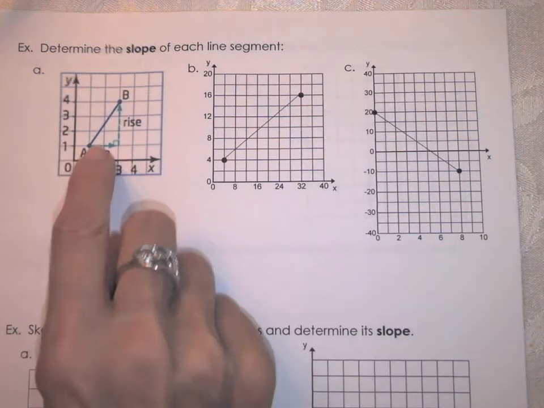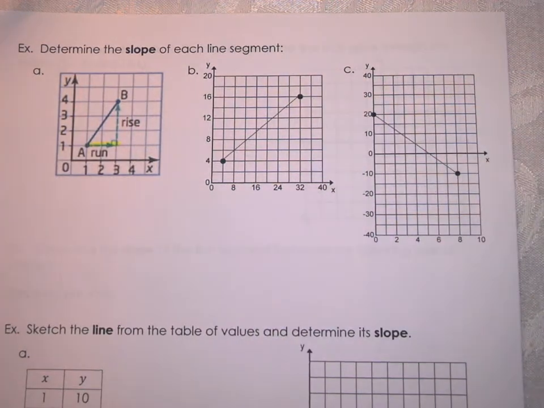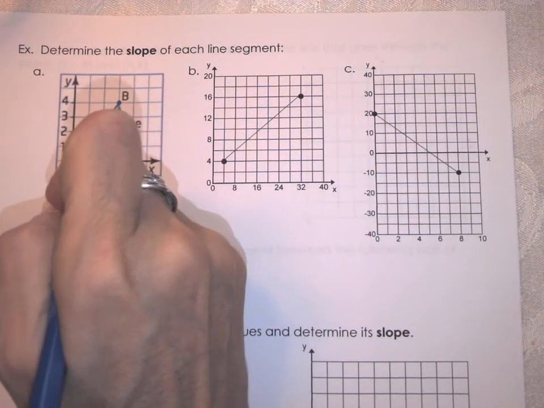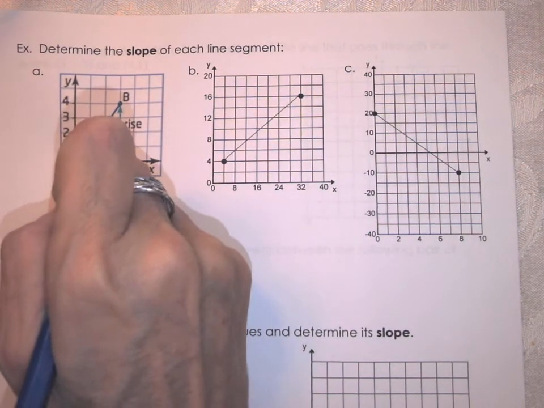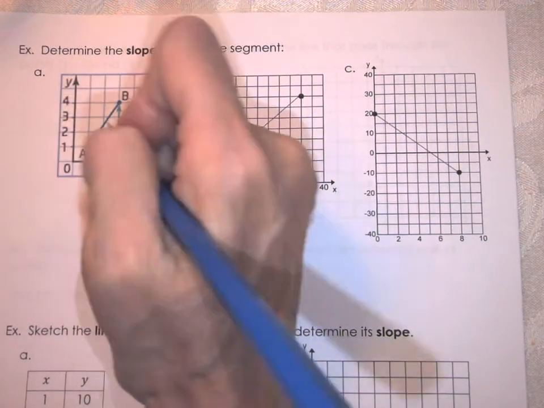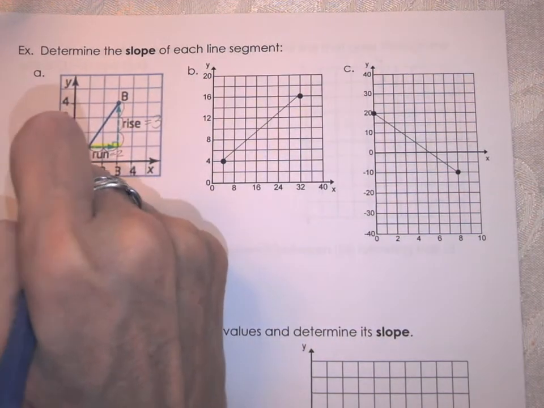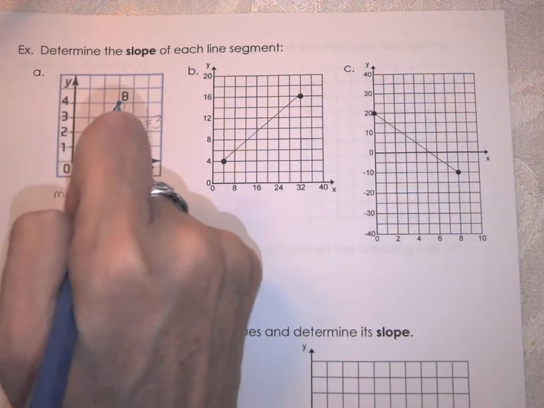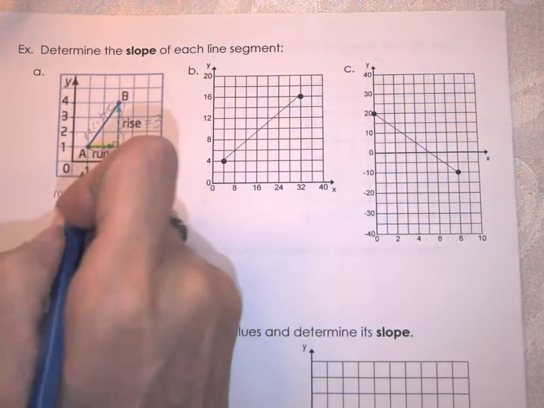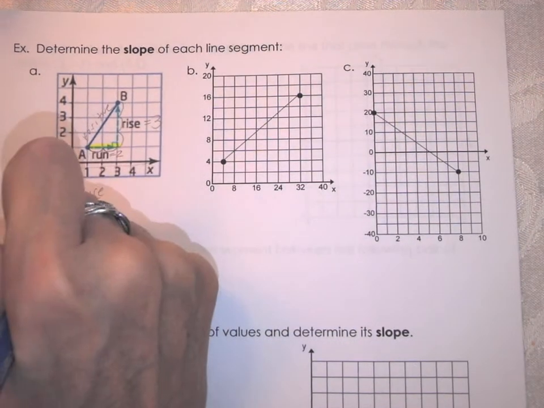If I look here, this one's marked with the run and the rise for me. So I just have to count and make sure I take into consideration the scale of my graph. It's by ones, so the run is 1, 2, and the rise, again by ones, is 1, 2, 3. So the slope is the rise over the run. Oh, and it's a positive slope because as we go from left to right, it's rising.